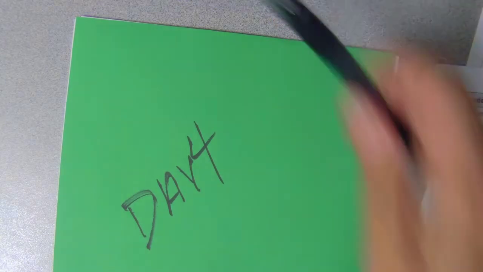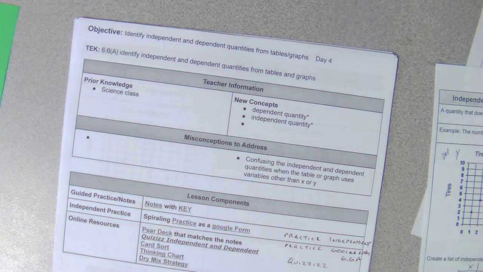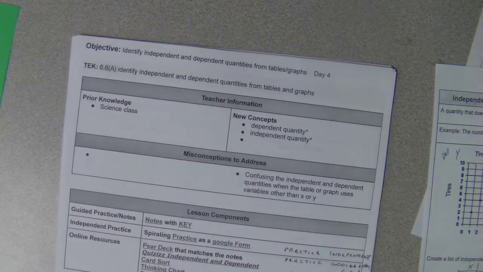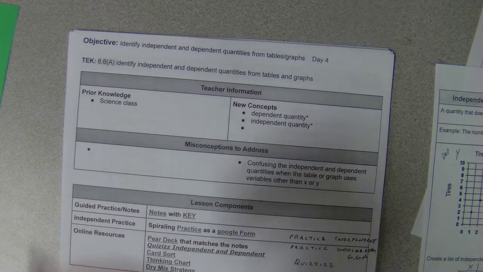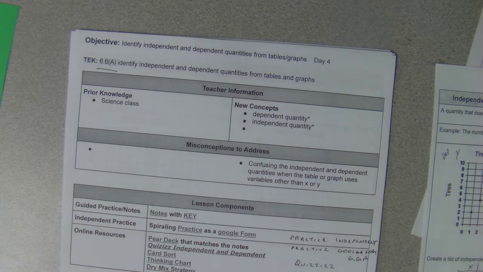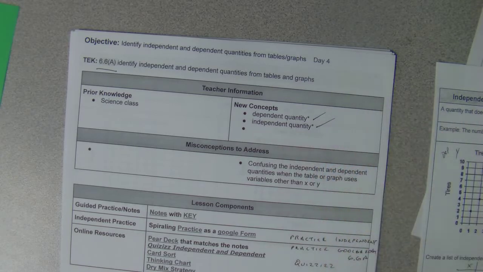Okay, we're going to start with day 4, identifying independent and dependent quantities from tables and graphs. This is TEAC 6.6a, and the new concept is dependent and independent.